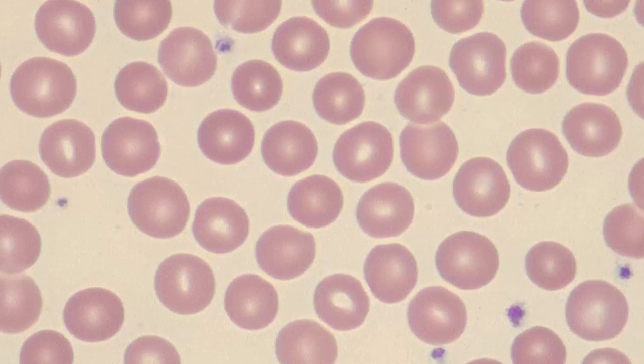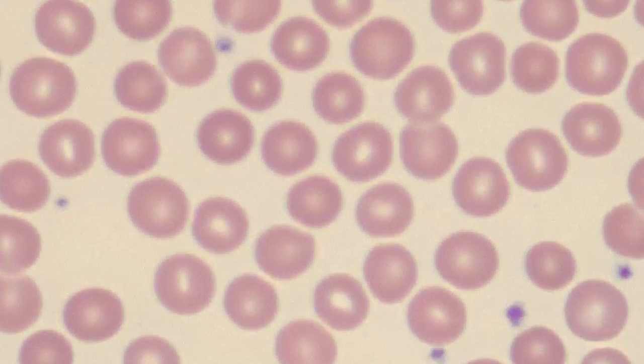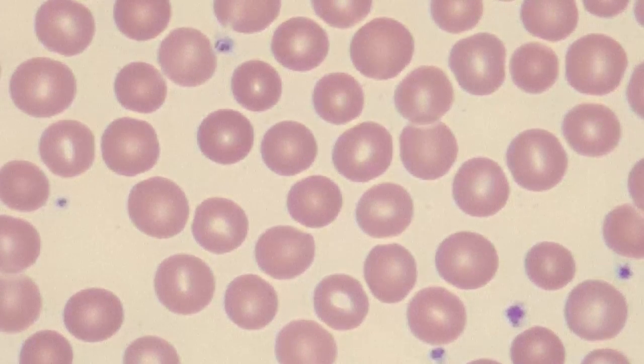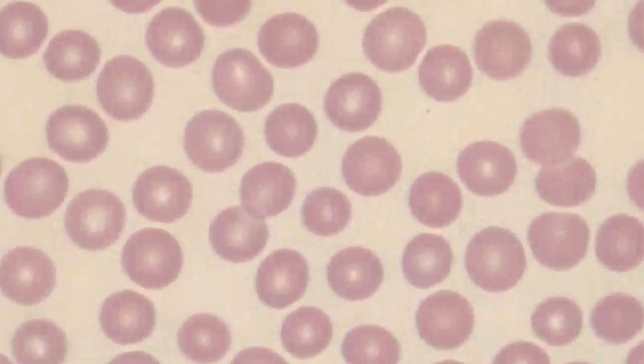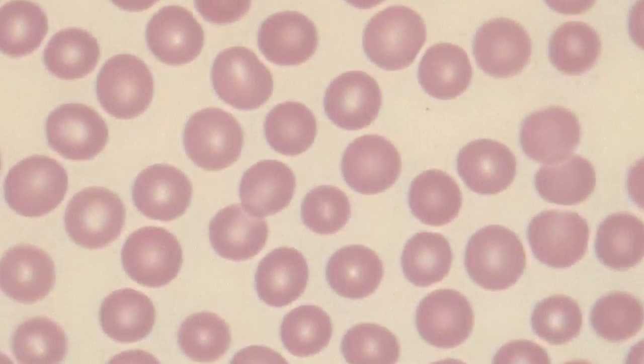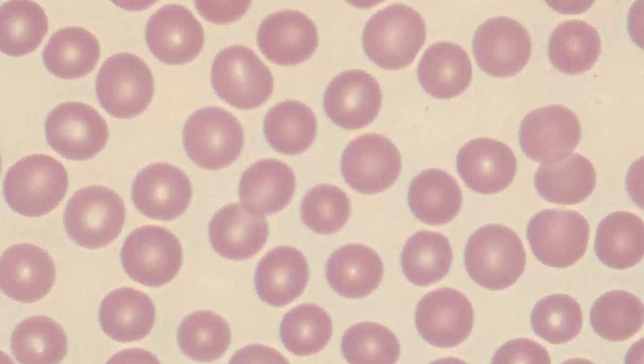That's a start. Second, they all, to some degree, have a central pallor, which is that center where there used to be the nucleus. I'll move it here a little bit so we can have some comparison. The central pallor should always be a little bit lighter than the outer part of the red blood cell.